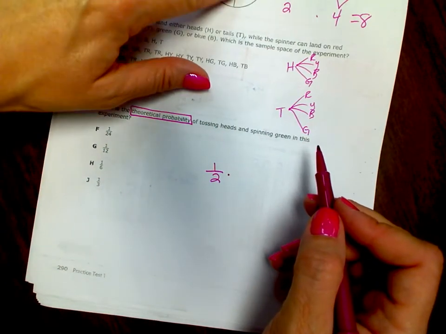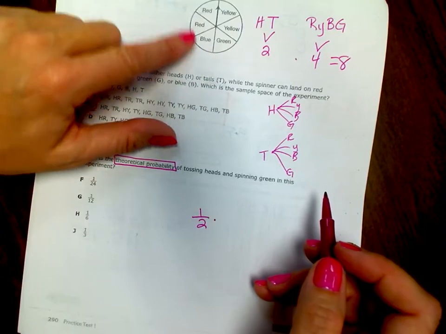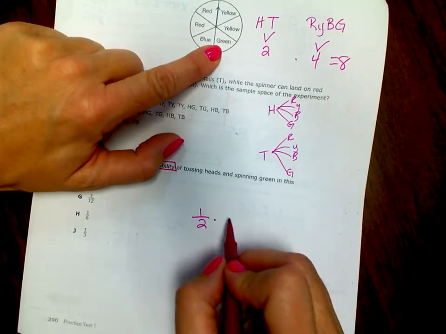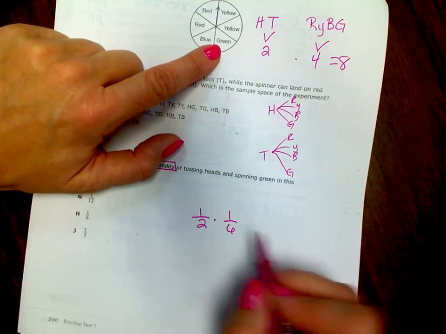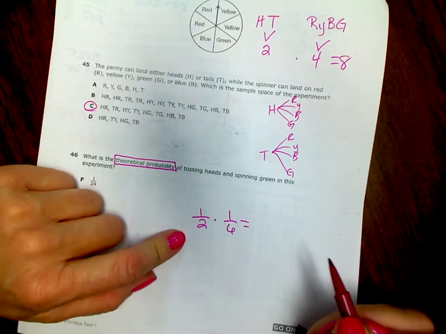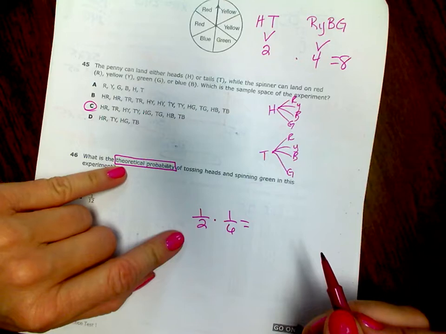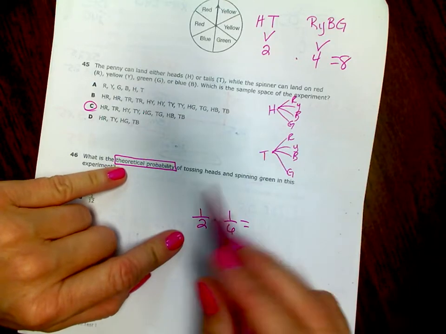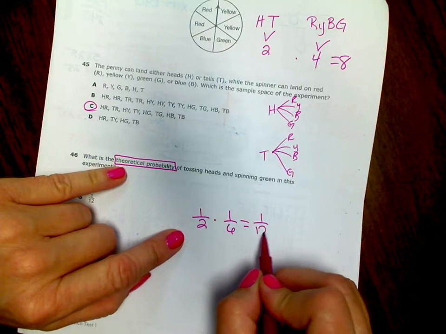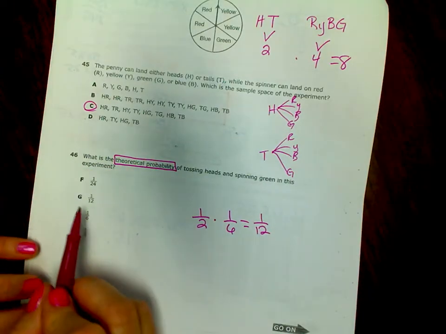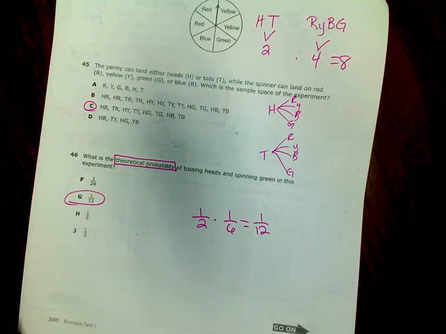Well, how many greens do we have? We have 1 green out of how many? 6. This is in theory. This is theory. The experiment would be us actually doing it. So multiply across, and in theory, you would have 1/12 chances.